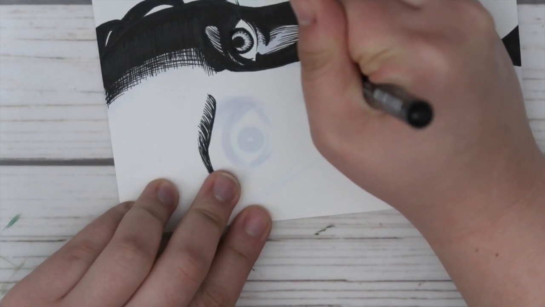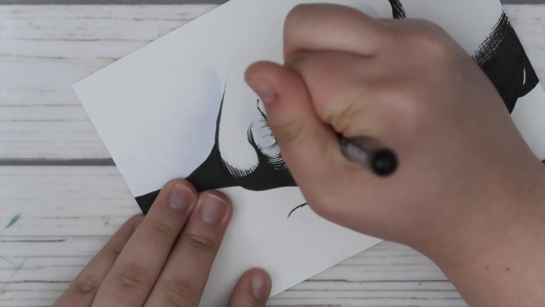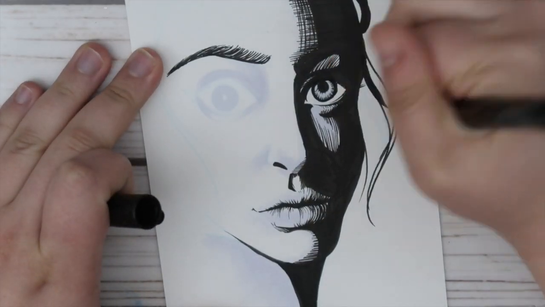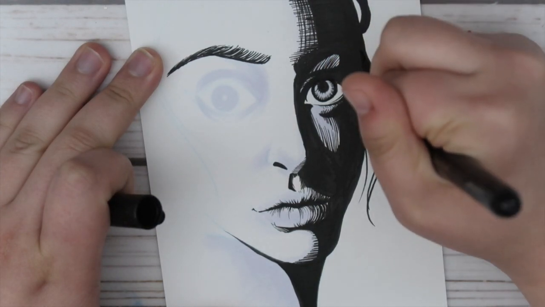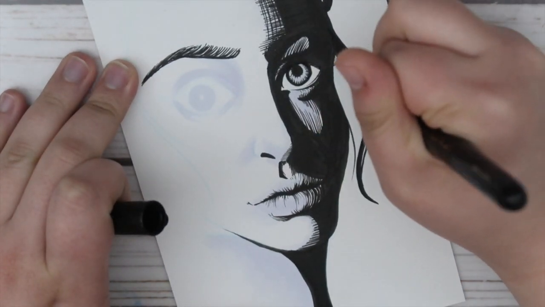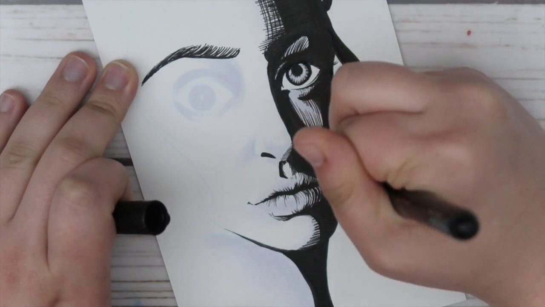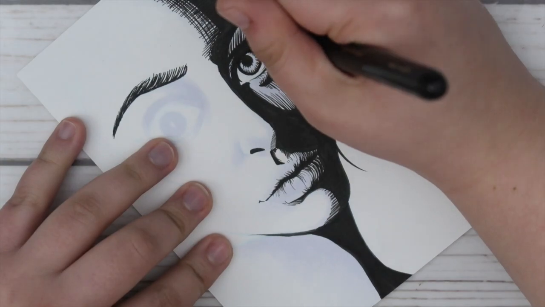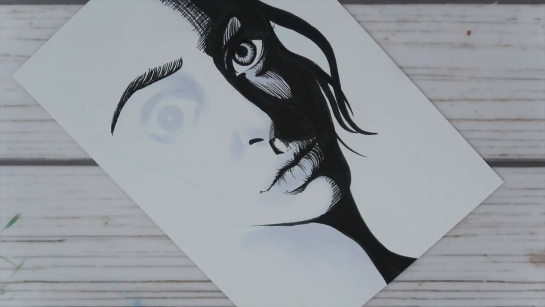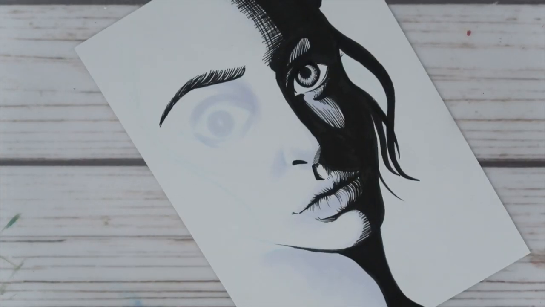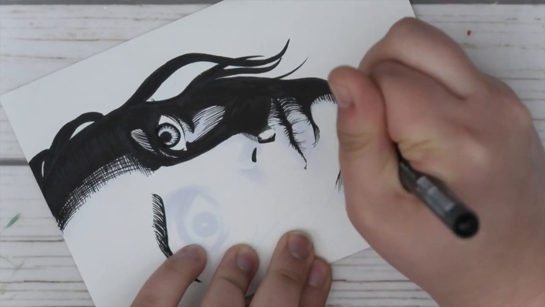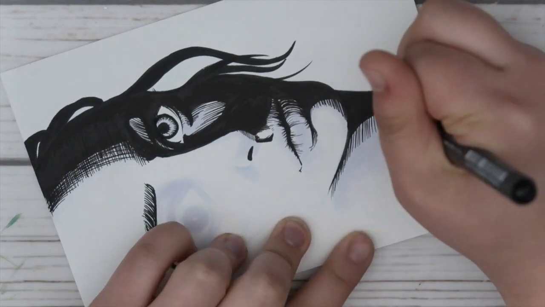Using reference doesn't make you less of an artist. That's basically the whole point I'm trying to make. Instead of villainizing artists for using reference, let's celebrate them for attempting to continue their craft and continue improving. Let's celebrate their commitment to working hard at learning something.